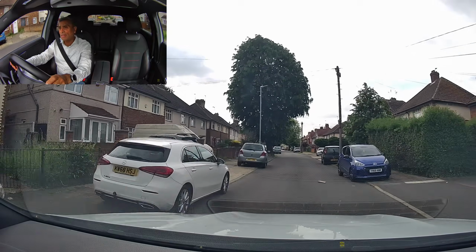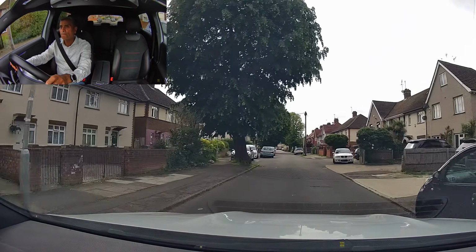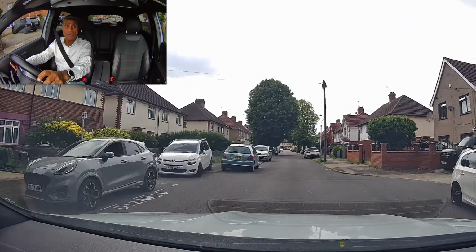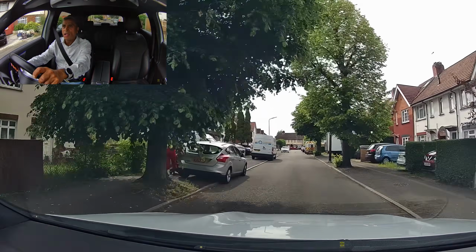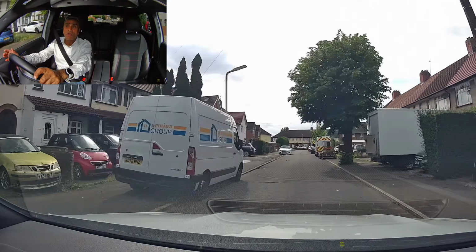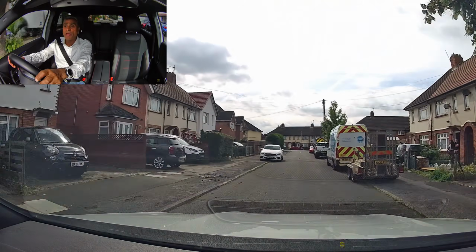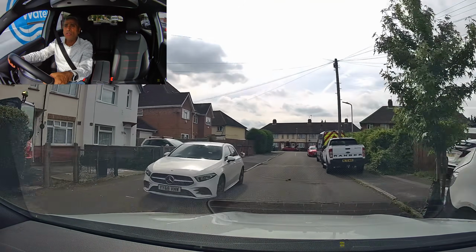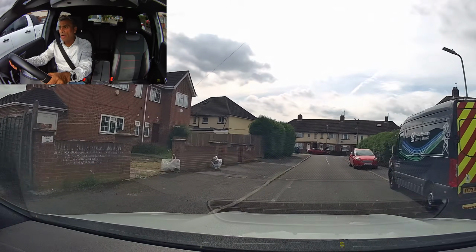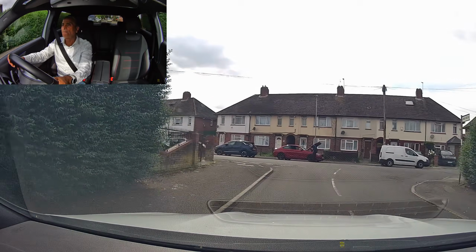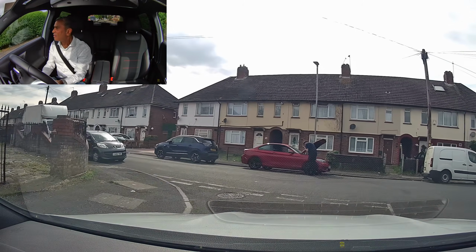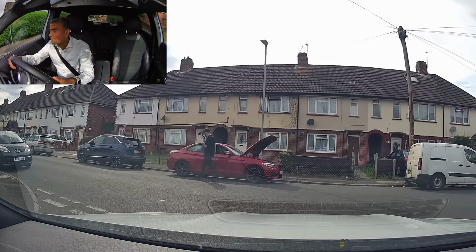I'm planning to turn right at the end of this road, so I can see the end of the road, but I can't see if there's any traffic coming or not. So about now-ish, I'm going to indicate right. I see a pedestrian there trying to fix his car.